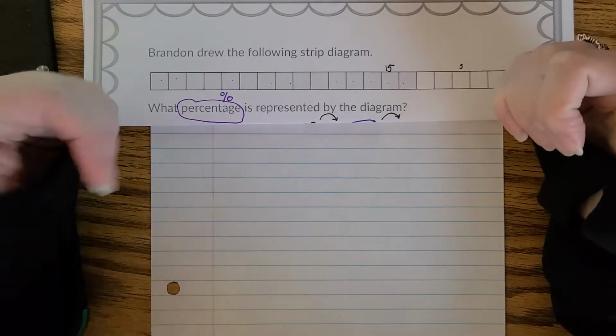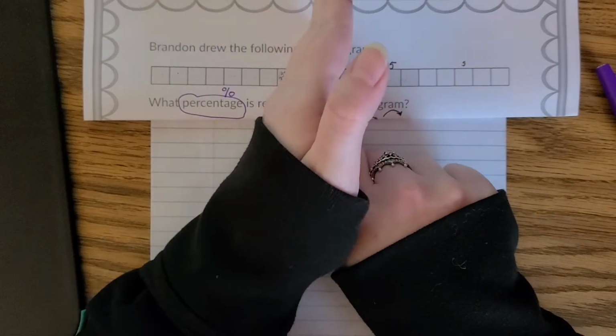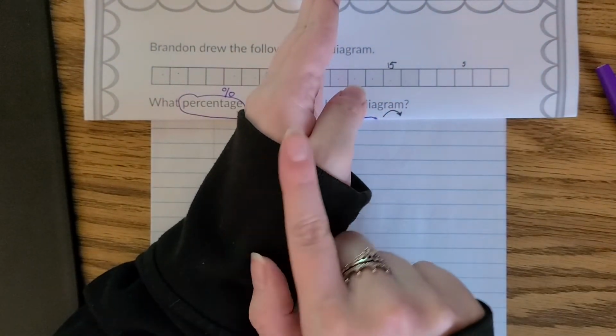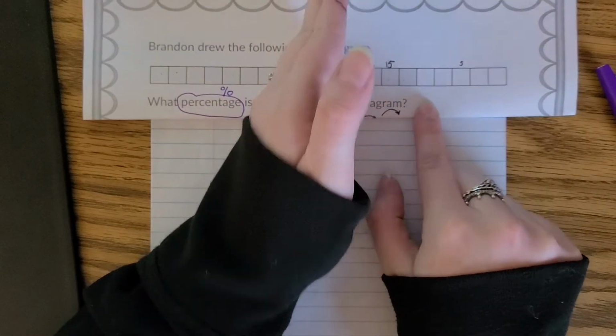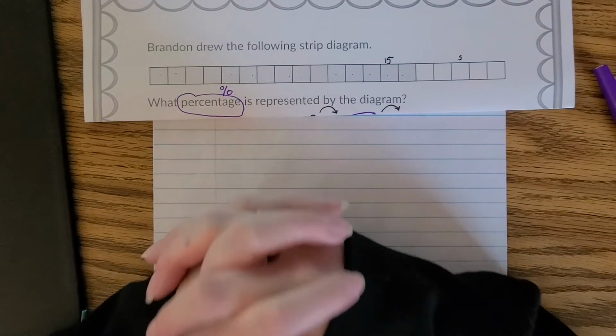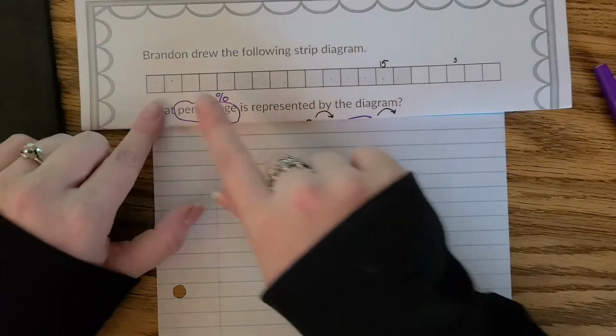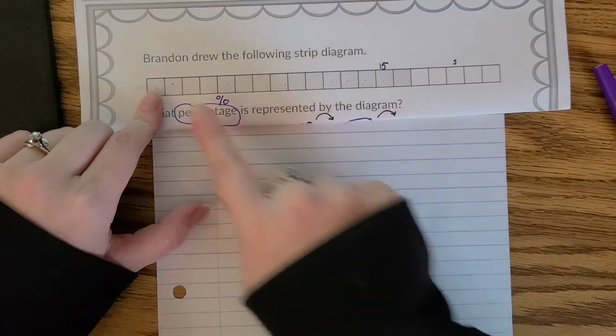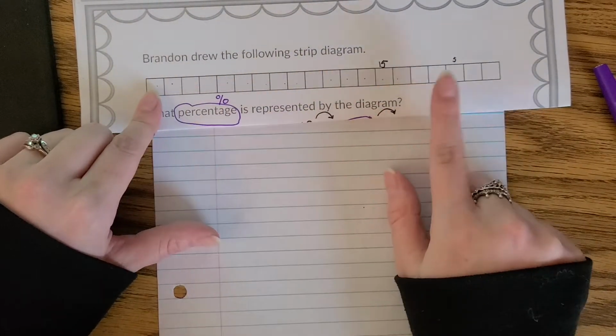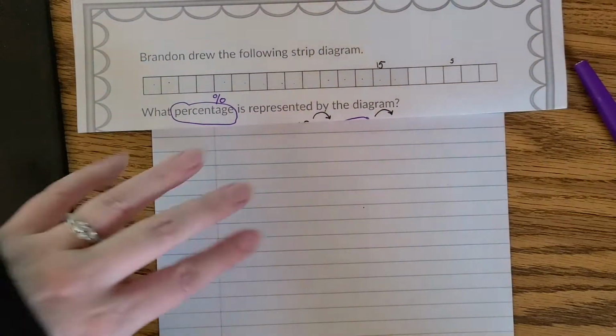What we can do is we can estimate. We can say, this is about half of my whole piece, so I know it's going to be greater than half, so it's going to be greater than 50%. But aside from estimating, we know that we can count our shaded pieces against our whole, and we can find a fraction, okay? That's something that you know how to do.